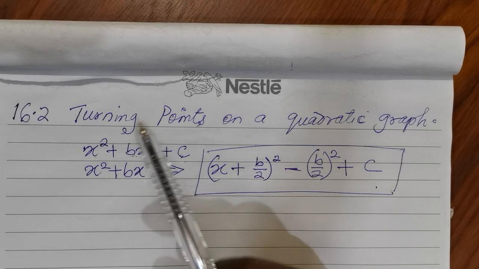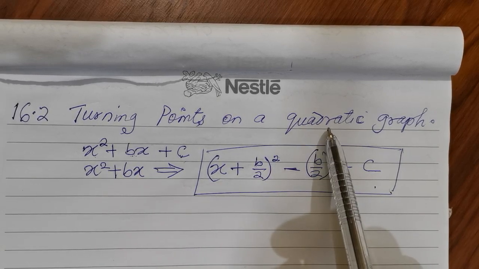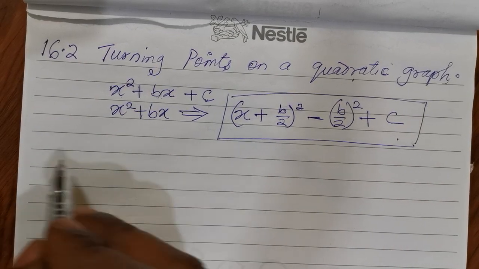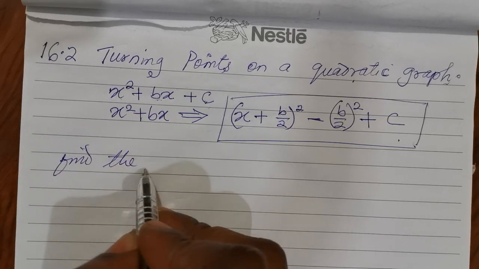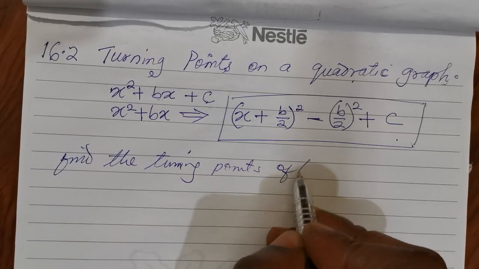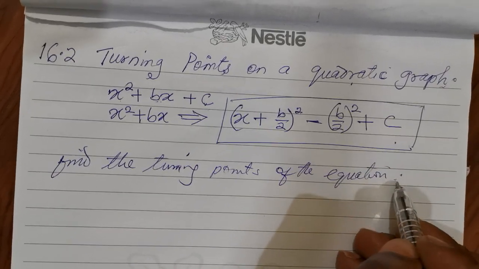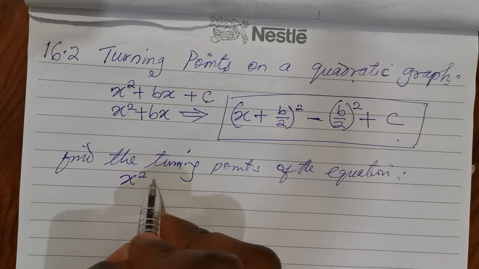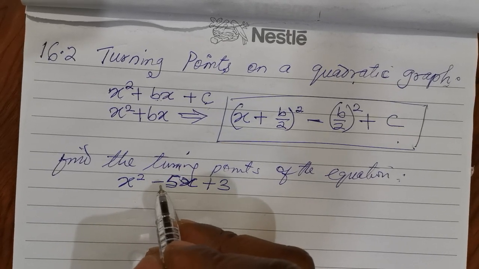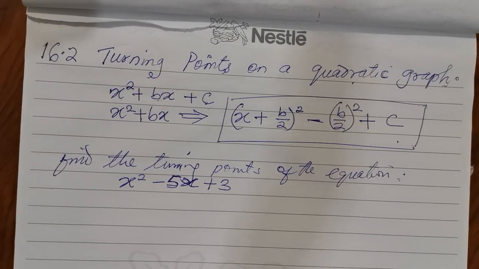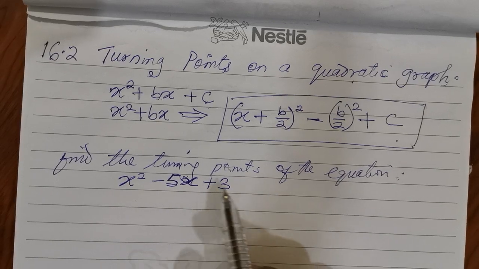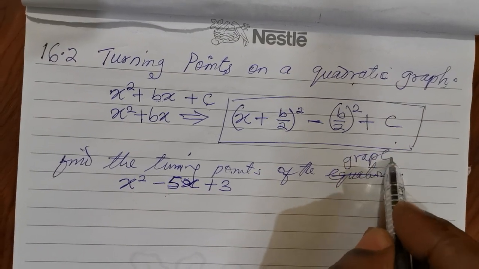That is the knowledge we use in solving for the turning point on a quadratic graph. Let's do an example. We may be asked to find the turning point of an equation. The equation is x squared minus 5x plus 3. Let's find the turning point of the graph of this equation.